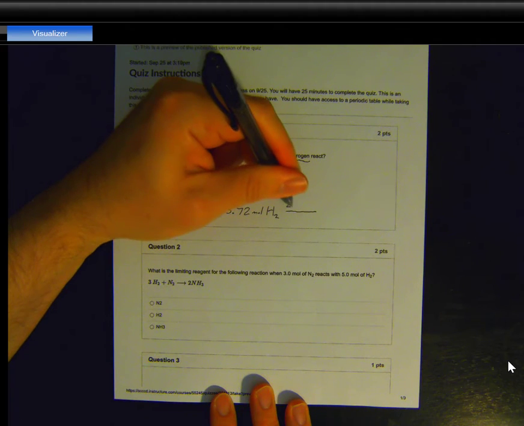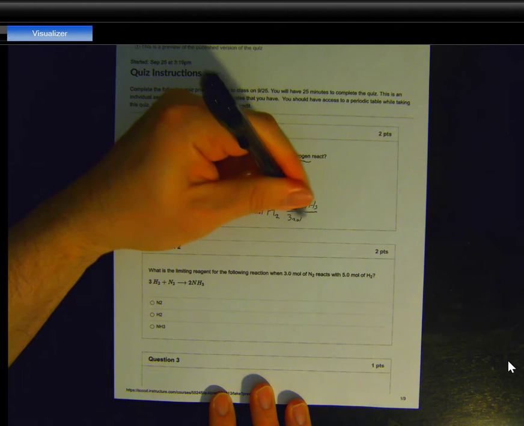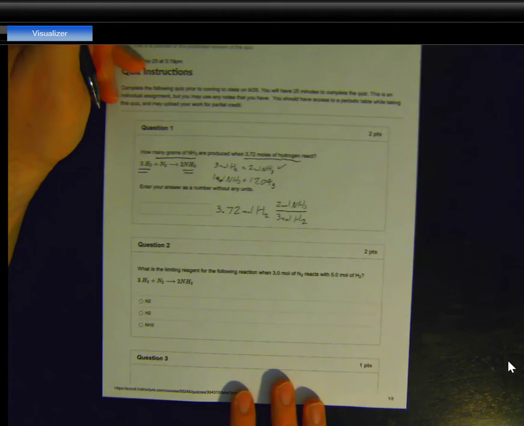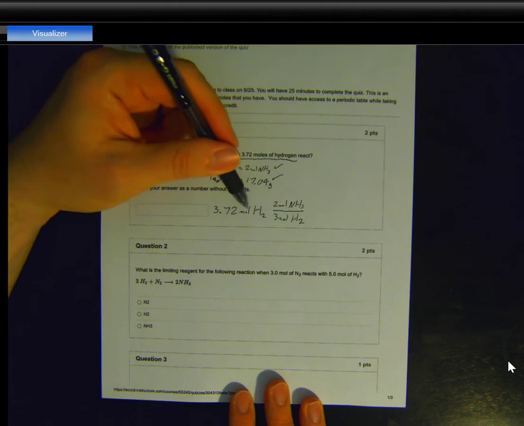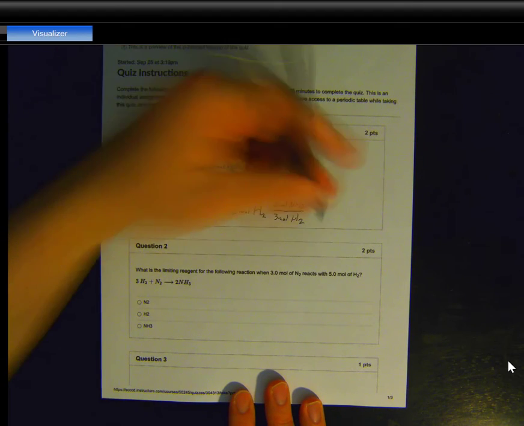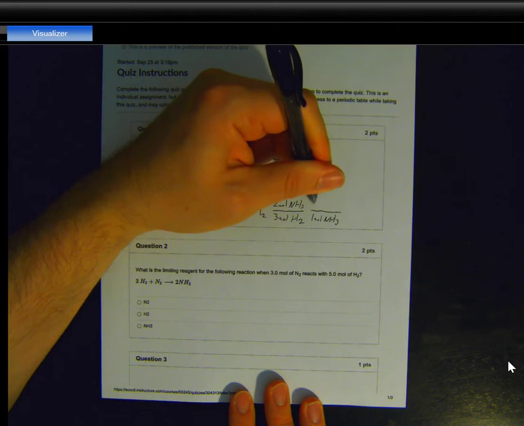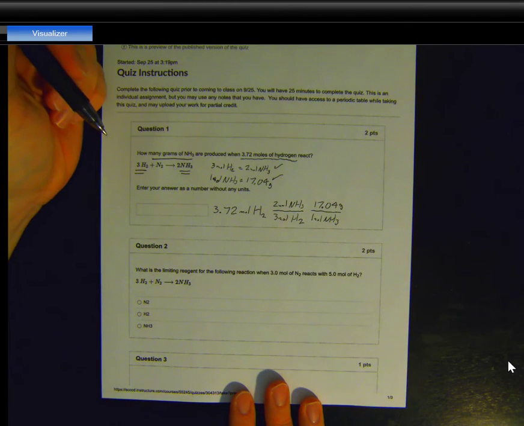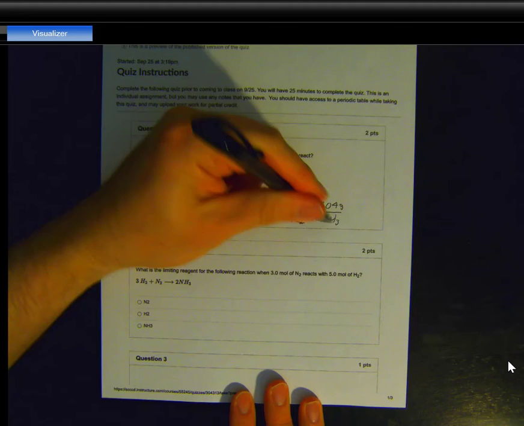So we have 2 moles of NH3 on the top, 3 moles of H2 on the bottom. And then we want to use our second conversion. And so again, how we did this, the moles of H2 will cancel here. We want to do the same thing here, so the moles of NH3 cancel. So we put 1 mole of NH3 on the bottom, 17.04 grams on the top. And then let's look at the units. The moles of H2 cancel. The moles of NH3 cancel.